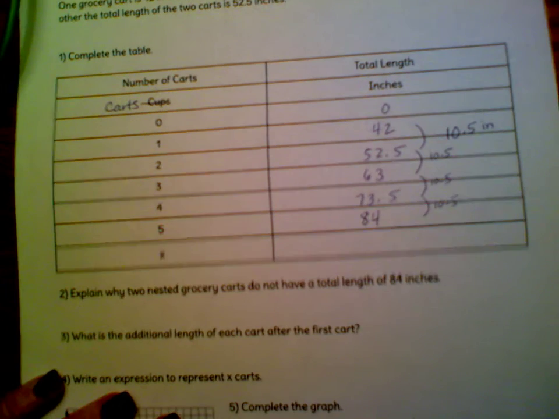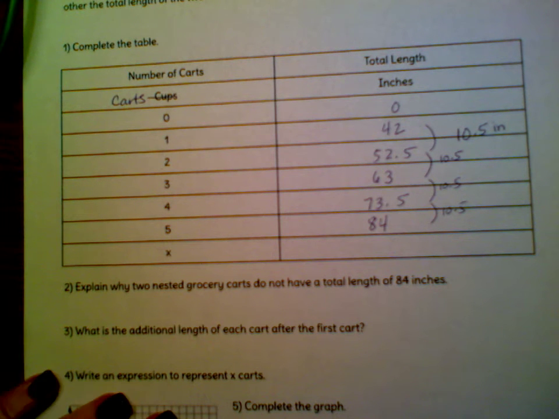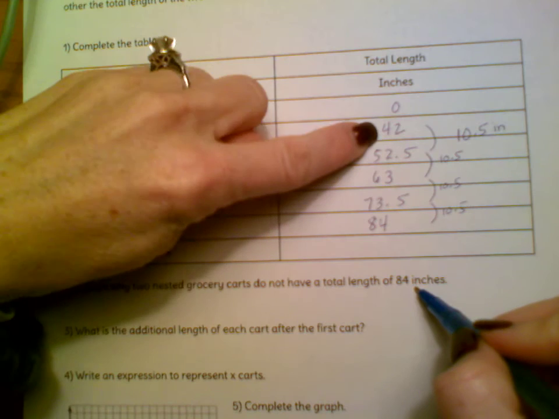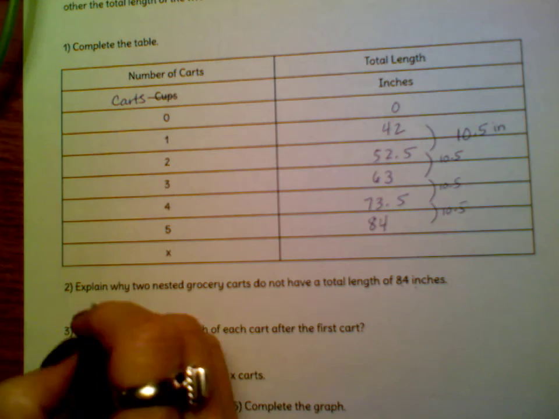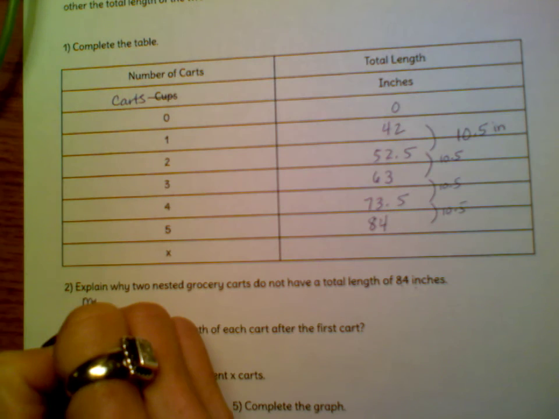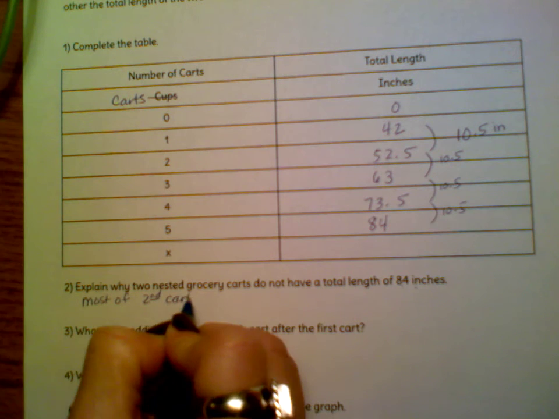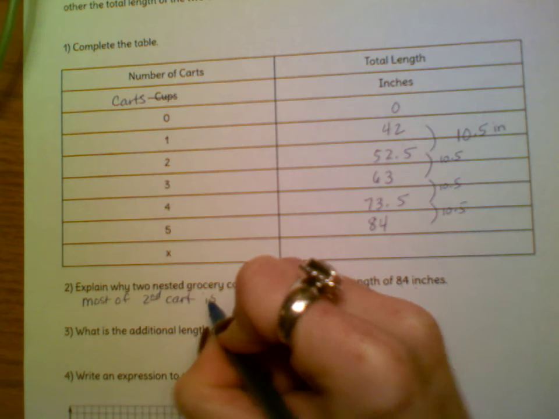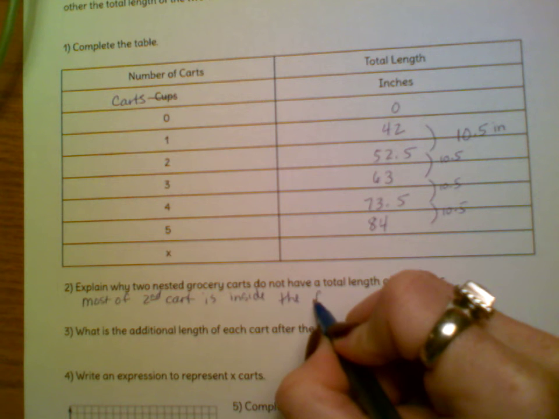So they want me first to explain why two nested grocery carts do not have a total length of 84 inches, because 42 plus 42 would give me the 84. But the reason is, remember that most of the second cart is inside the first cart.